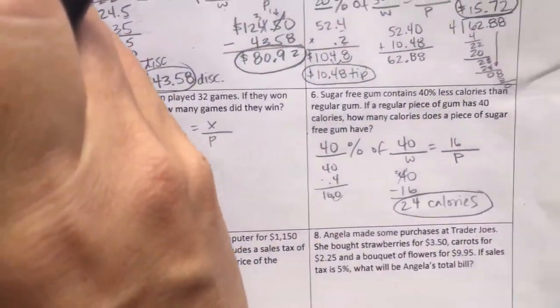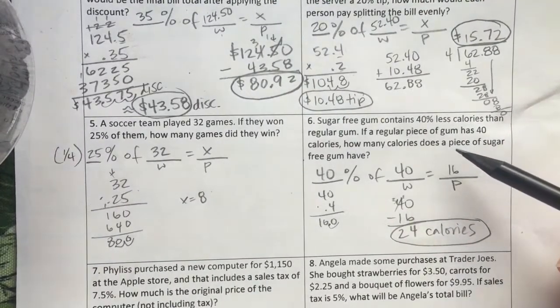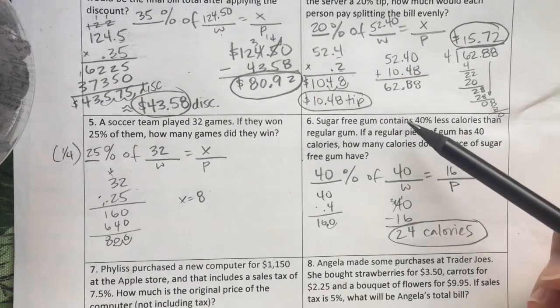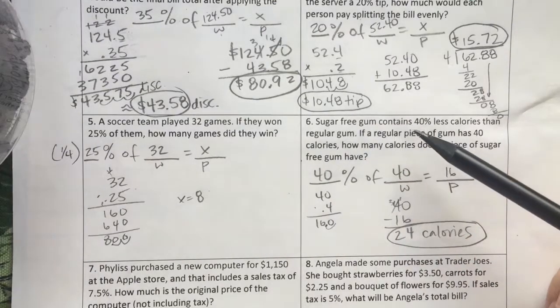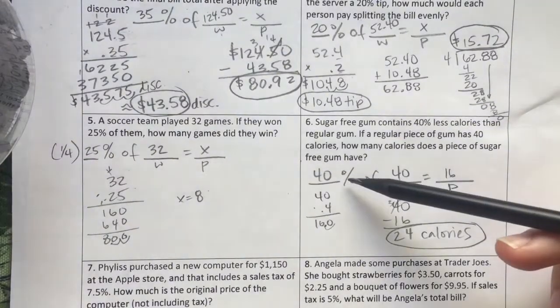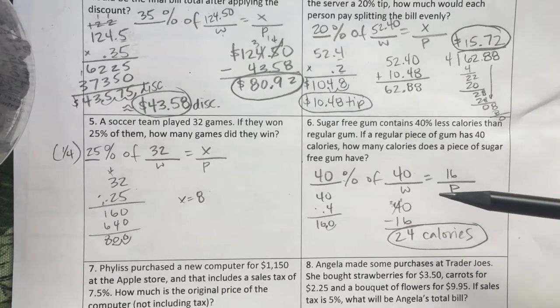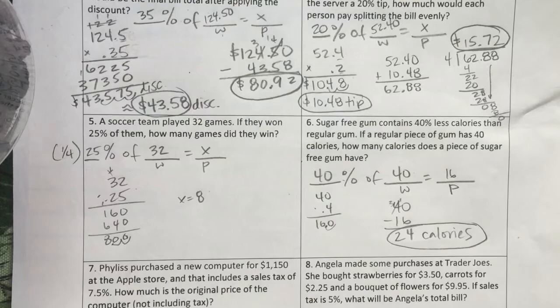All right, let's talk about number 6. With number 6, we had to figure out how many calories a piece of sugar-free gum has. And we know that sugar-free gum contains 40% less calories than regular gum. So regular gum has 40 calories. So what we need to do is figure out what is 40% of 40 to calculate the total number of less calories that are in sugar-free gum.